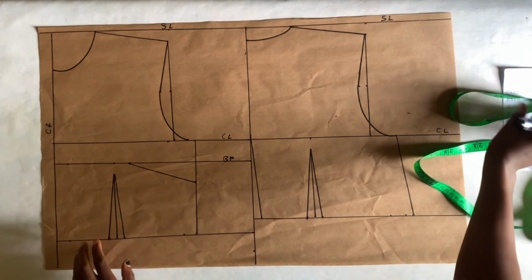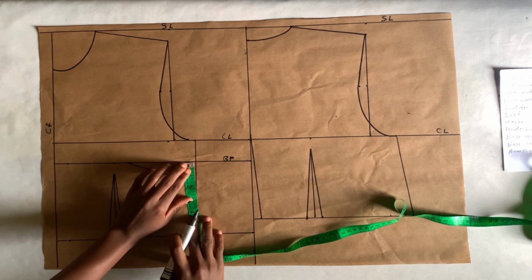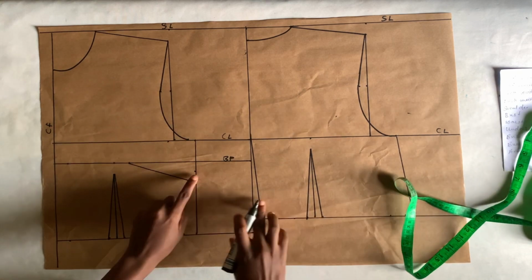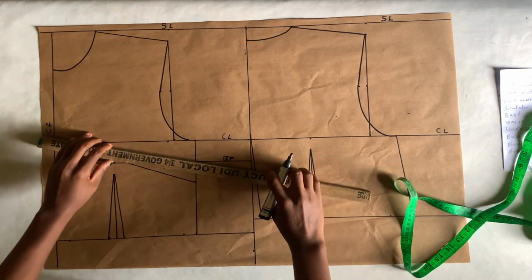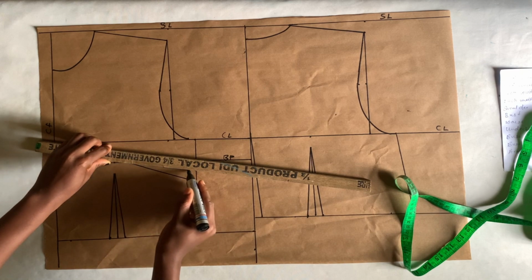Now guys, after doing this, I'm going to take the midpoint of this 1.5. I'm just going to be dividing this 1.5 by 2, and I'm going to rule it again to meet that line. Just like this guys, just see what I'm doing.